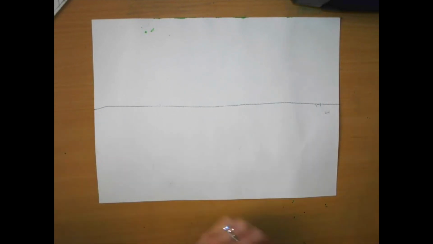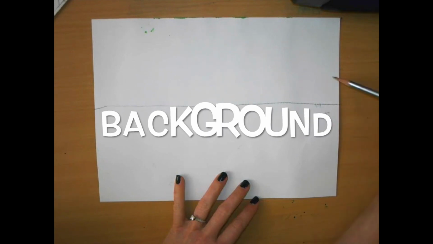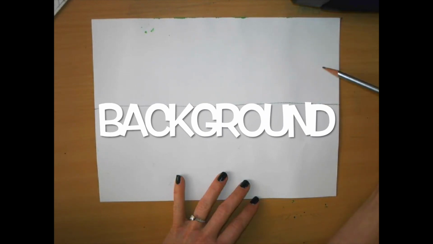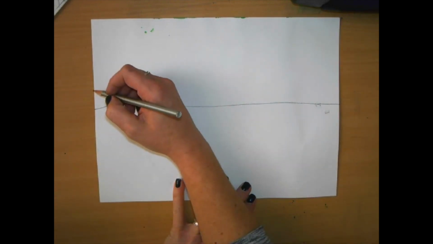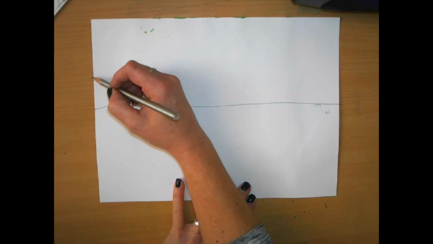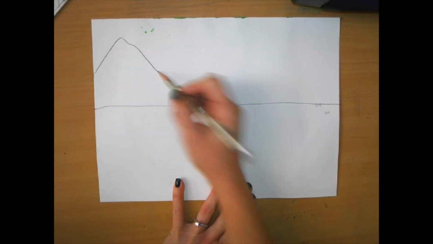If I wanted to add some mountains into the background, the background is the part that's farther away. The higher up you get on your page, the farther away from the viewer you are. The lower on your page, the closer you are to the viewer. So if I put some mountains back here, they're up high on my page, so they're far away.